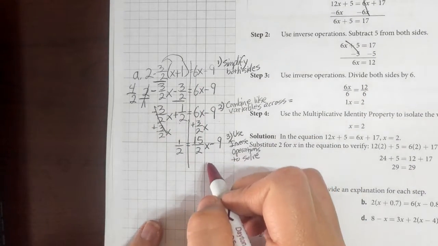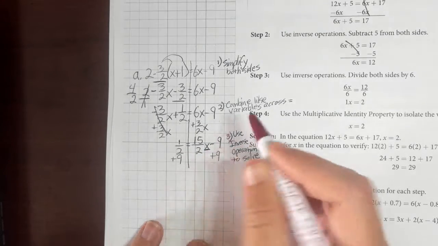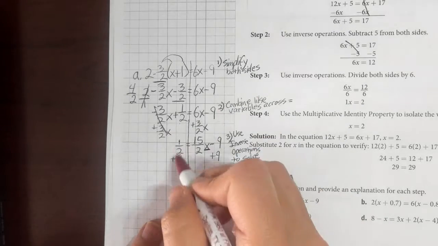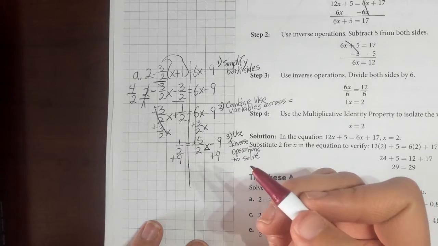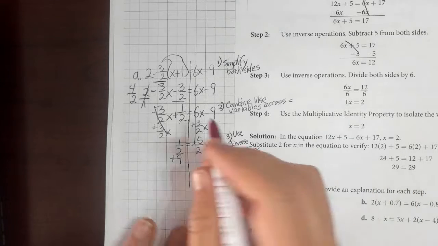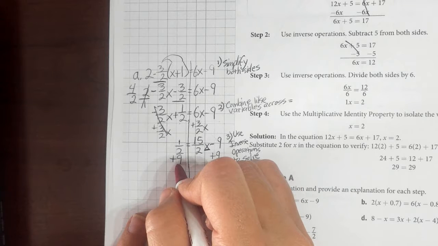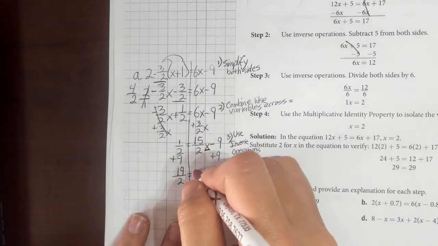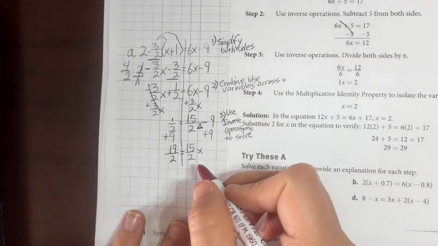Okay, so I'm going to first add 9 to both sides, because that's the adding subtracting number. Remember, our goal is to get x by itself, so both of these numbers got to go. This will be the first one. 1 half plus 9 is just going to be 9 and 1 half, or we can write it as an improper fraction, which would make that 18 over 2 plus 1 would be 19 over 2. So 19 over 2 equals 15 over 2 x. And at that point, I can divide both sides by 15 over 2.